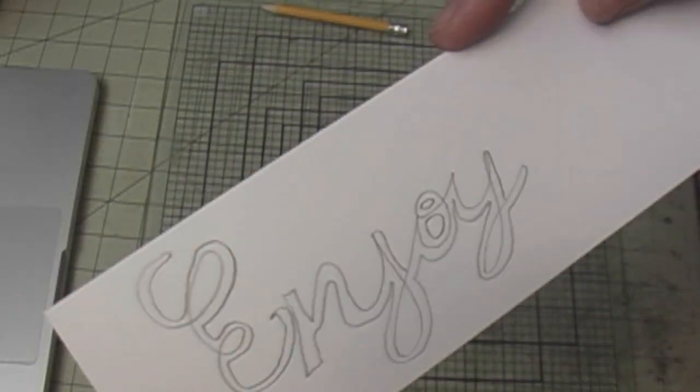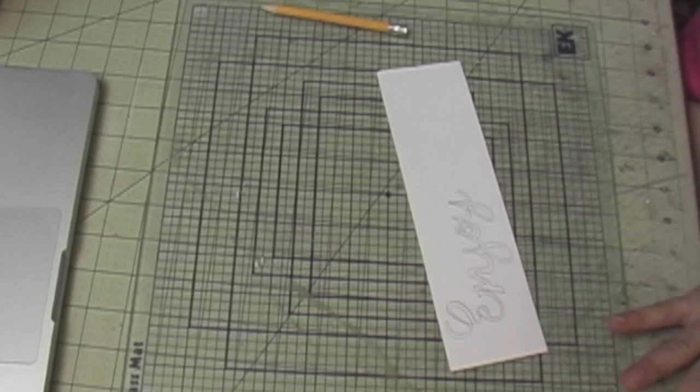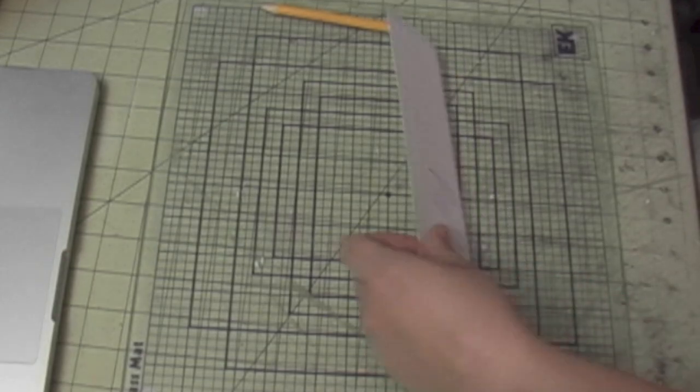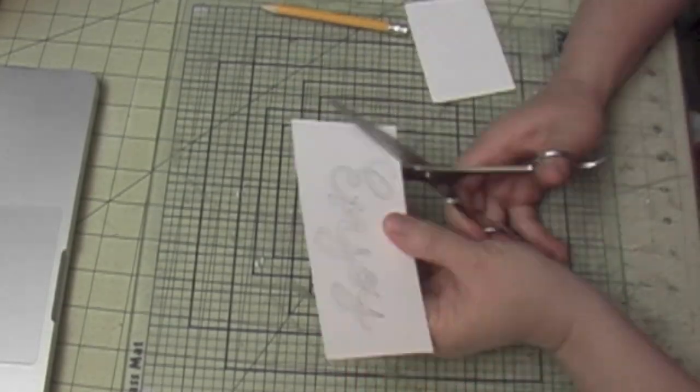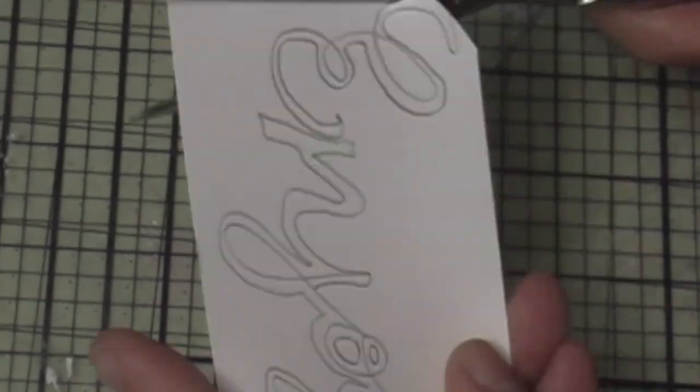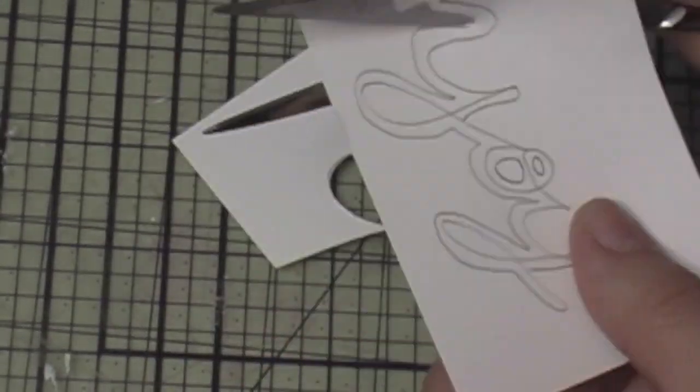Okay, so this is the word that you see, "enjoy." Then you're going to need a craft knife and scissors, both of these, and we're going to cut our letters out. So carefully you're going to cut all the letters out, and that's why you make the line a little thicker, so that way you have a guide.